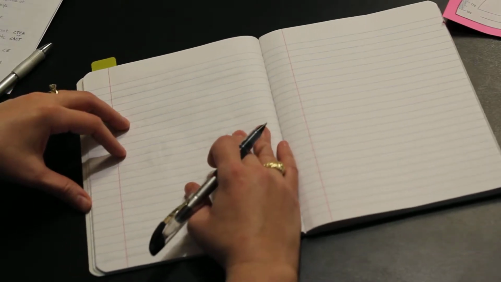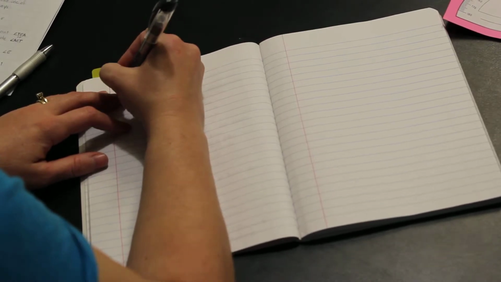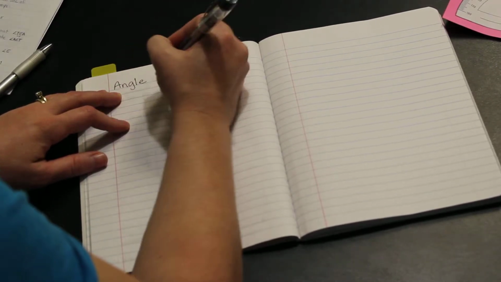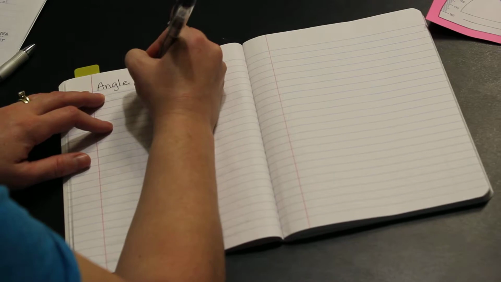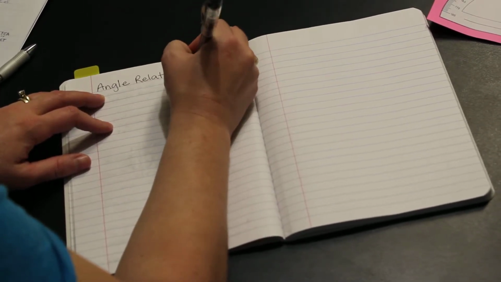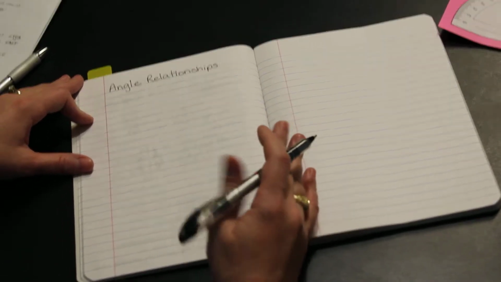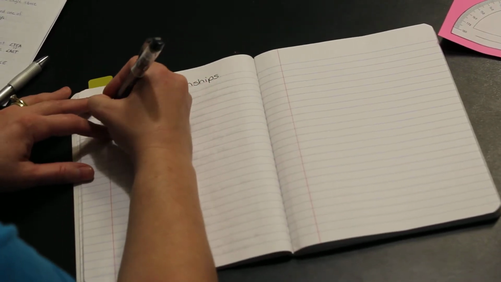Okay, class, today we're going to be talking about angle relationships. And really today it's just a whole bunch of vocabulary. Okay, so first off, what is an angle?